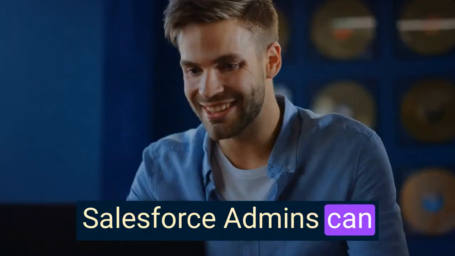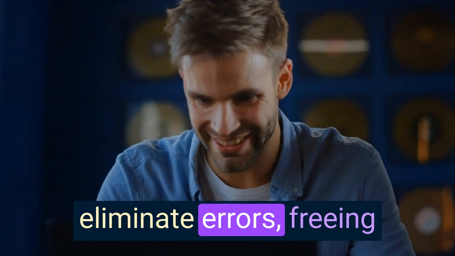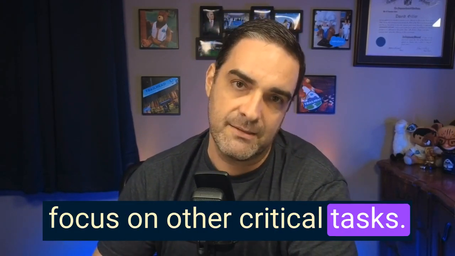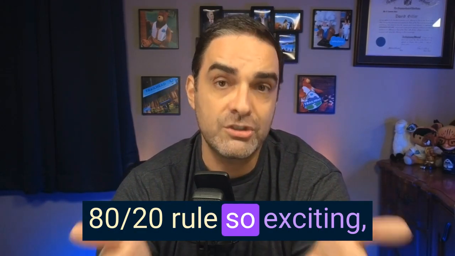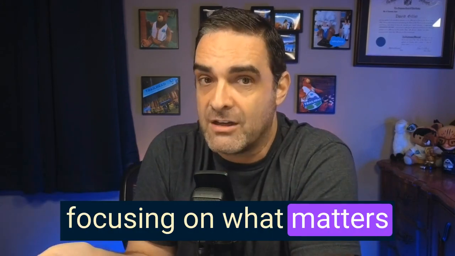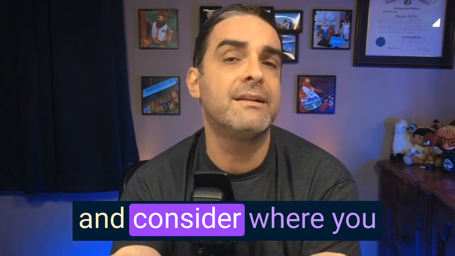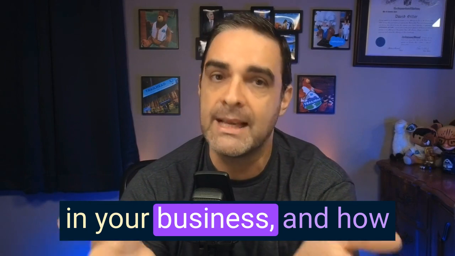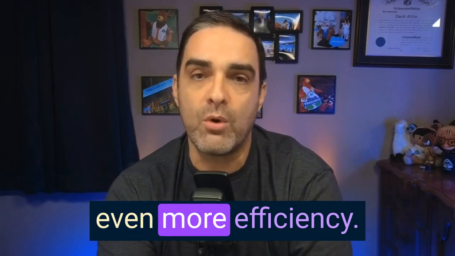By leveraging the power of this solution, we, as Salesforce admins, can automate the contract creation processes and eliminate errors, freeing up time for our teams to focus on other critical tasks. This transformative potential makes the 80-20 rule so exciting. Focusing on what matters can significantly impact your business's success. So let's take a step back and consider where you can apply the 80-20 rule in your business and how you can use solutions like Conga Composer to unlock even more efficiency.